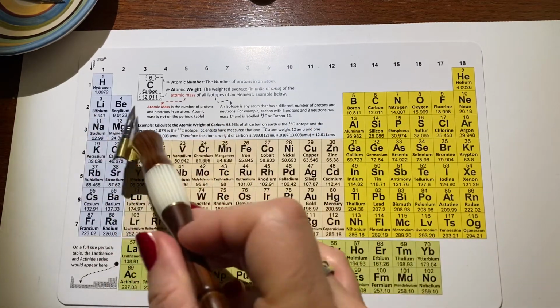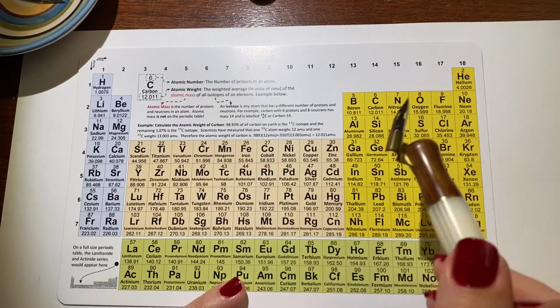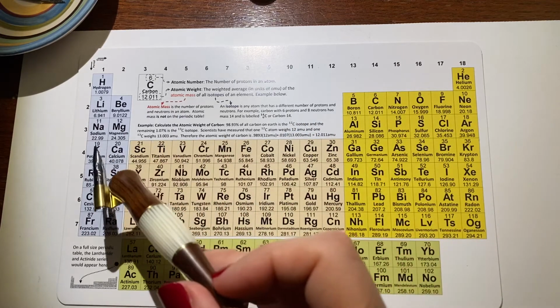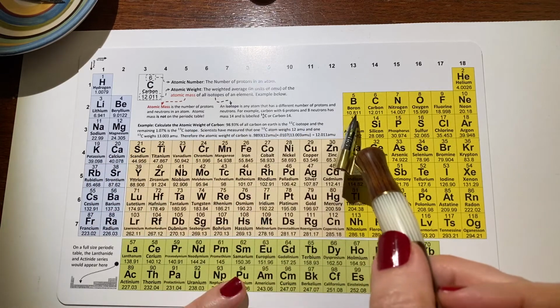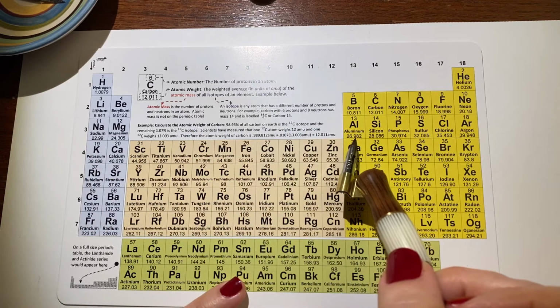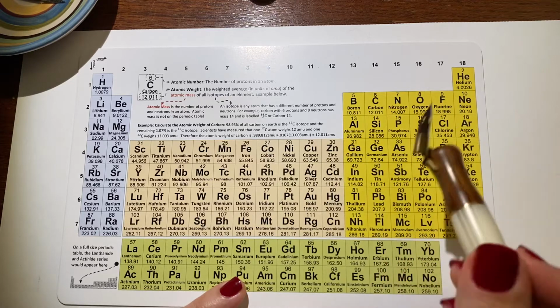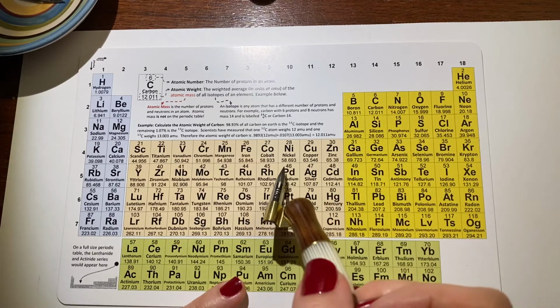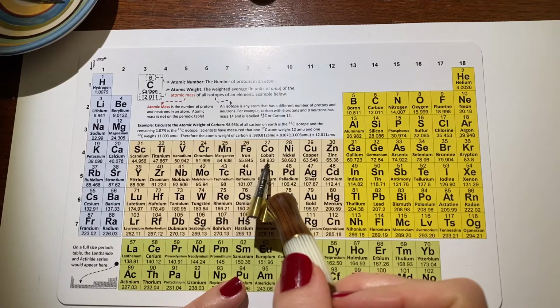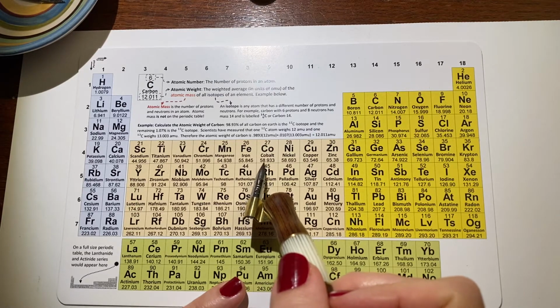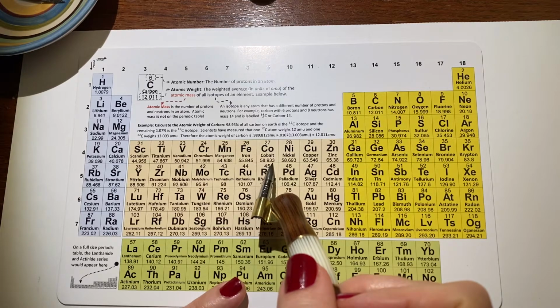So that numbering system usually goes along with the mass. So the mass is the number down here. But it doesn't always go in order. There's a few places, like right here, cobalt, 58.9. This is how many grams are in a mole.